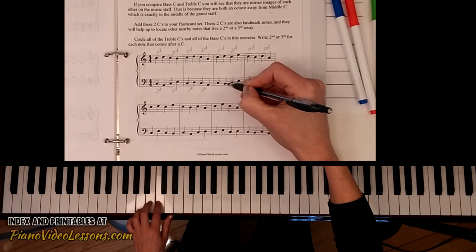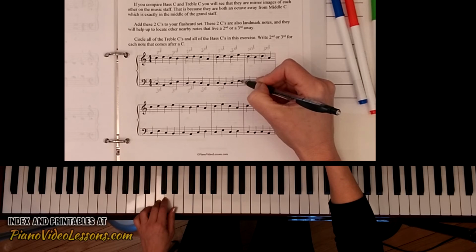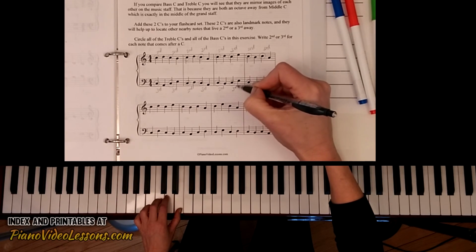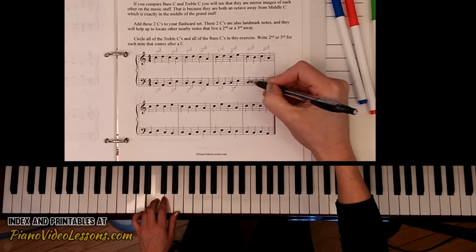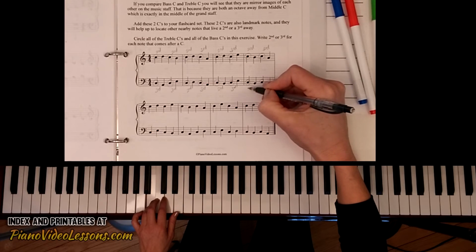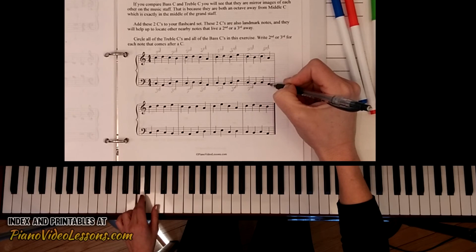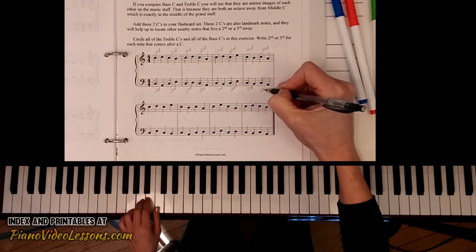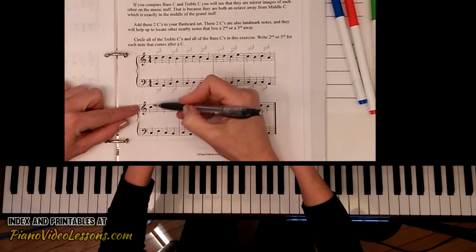Bass C to a line note, is that a second or a third? Yes, it's a second. Bass C to a space note, is that a second or a third? It's a third, from space to space. Here we have bass C to a line, going down, is that a second or a third? It's a second. And bass C to a space, is that a second or a third? It's a third. All right, so we can complete the next line in the same manner. So let's go ahead and do that quickly.